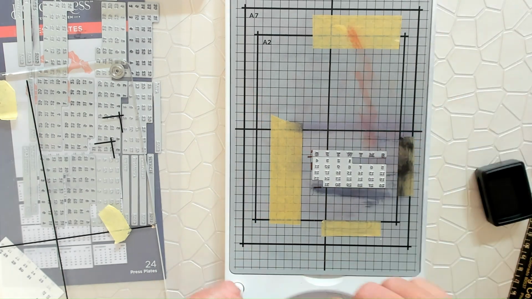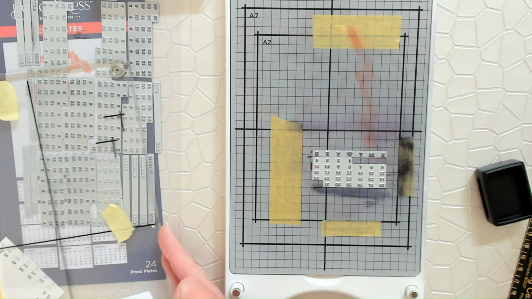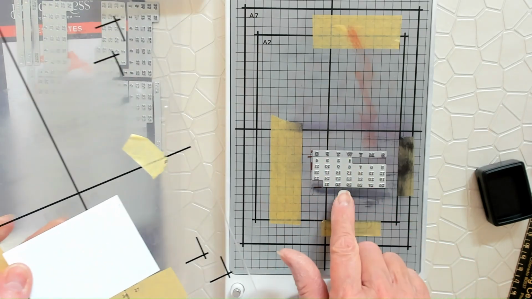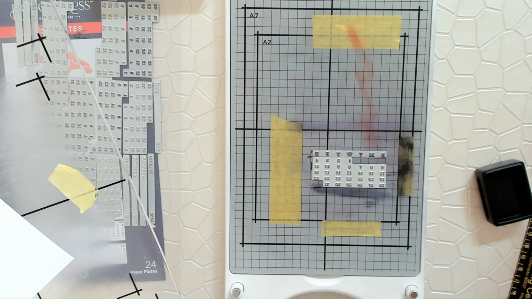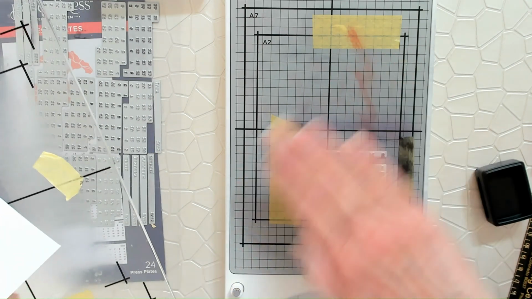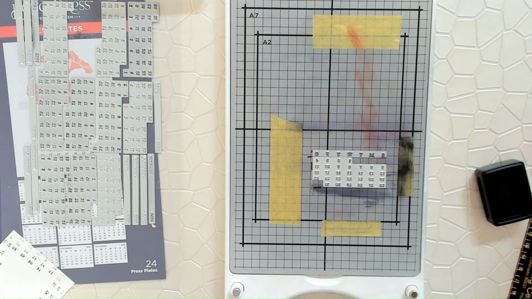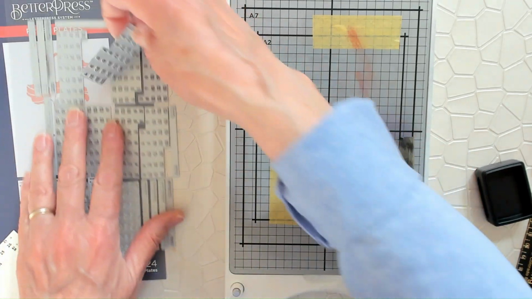Have your paper ready, because here's where it goes really fast. I do one and I put a clean sheet of paper on here, ink it up, make sure it's lined up, run it through. However many calendars you're making, have the paper ready to go, and then just do 1, 2, 3, 4, 5, and you're set to go. Then we're going to go to the next date.